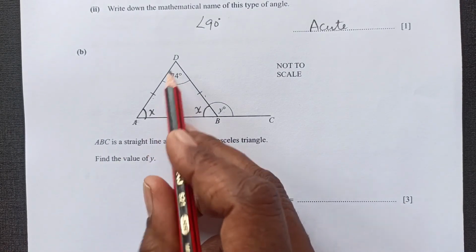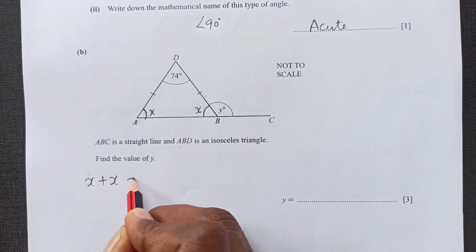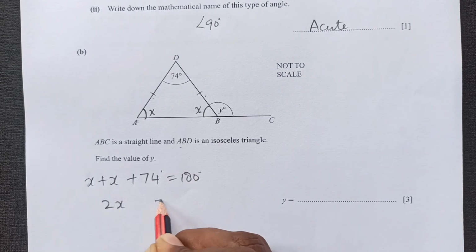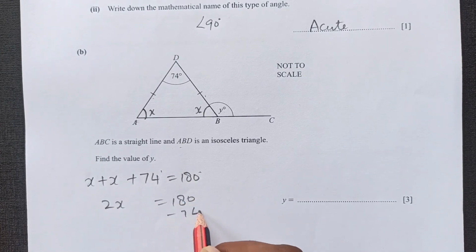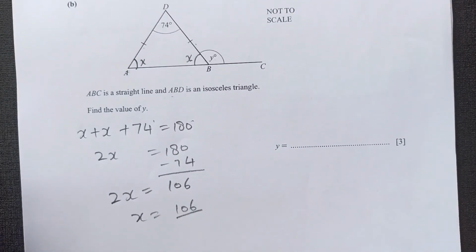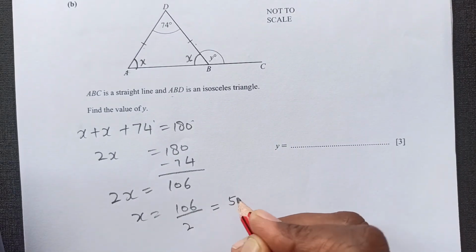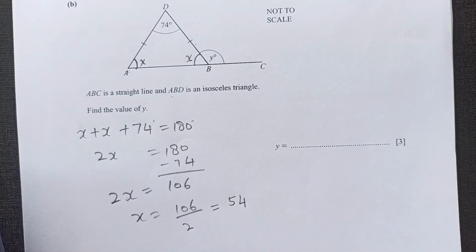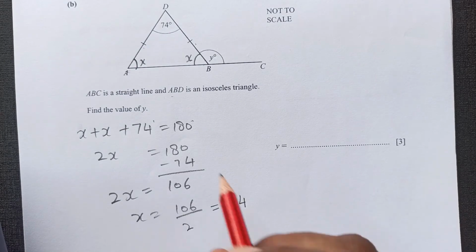In triangle ABD, we will have 2x plus 74 equals 180. So 2x equals 180 minus 74, which is 106. So 2x is equal to 106, x will be 106 over 2, which is 53. So this angle x is 53, right?